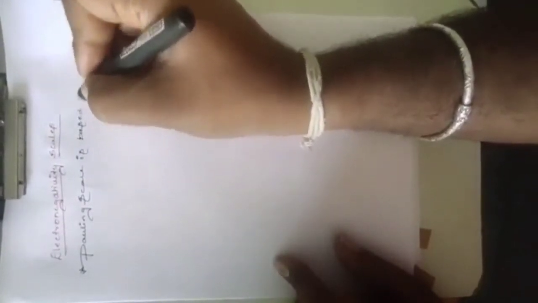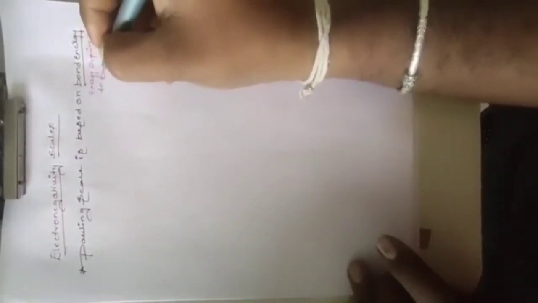Pauling scale is based on bond energy, nothing but the energy required to break a bond.